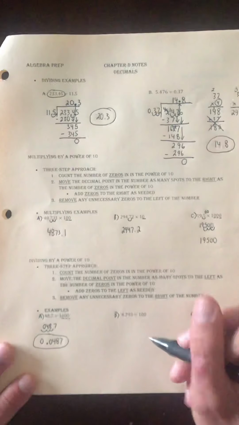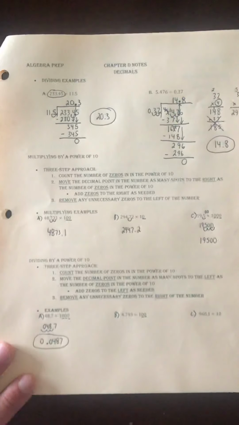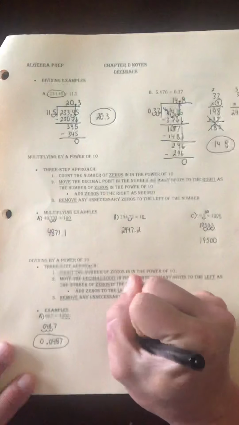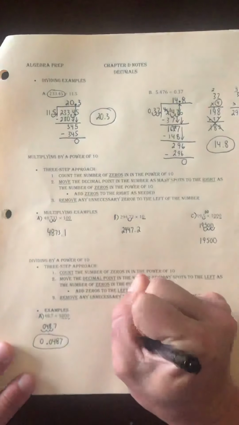So example B, 4.793 divided by 100. That's a power of 10, so let's count the zeros. So 1, 2. So now I need to move my decimal point 2 places to the left. Well, again, I only see there's one place value to the left of the decimal right now, so I'm going to add a 0 in here so that I can do that. So move it 1, 2, so I would end up with 0.04793. All right, example C, you try that one on your own, and then check your answer with mine.